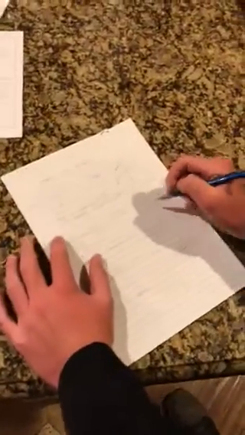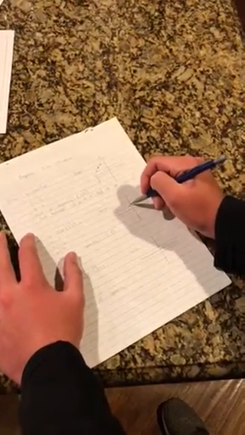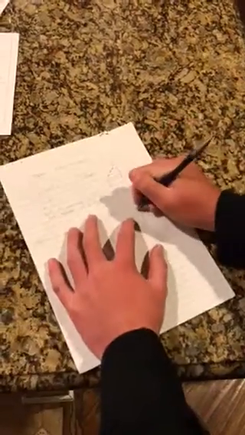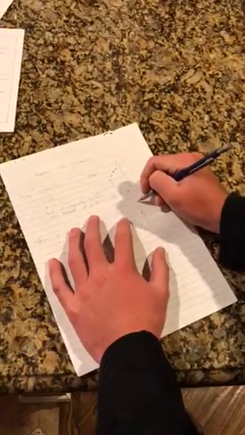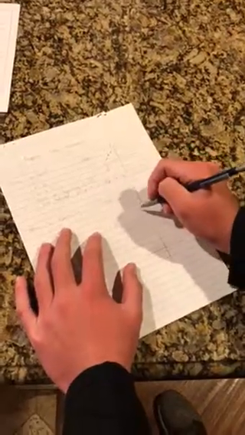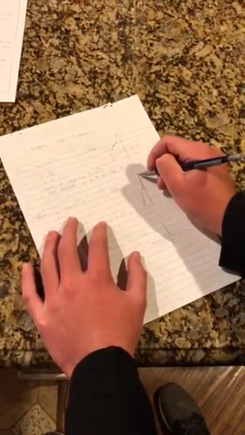So 7, instead of over 1, up 1, you're going to go over 1 and up 7. Over 1 and up 7, which would be like up here. And then down 1 over 7, which would be like down here. So it's going to look something like this.